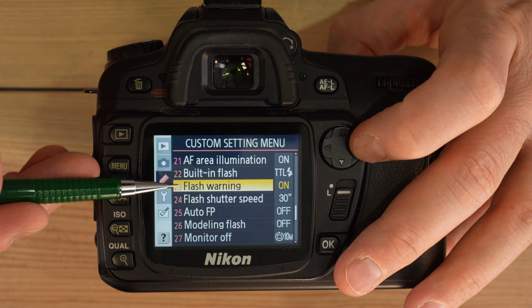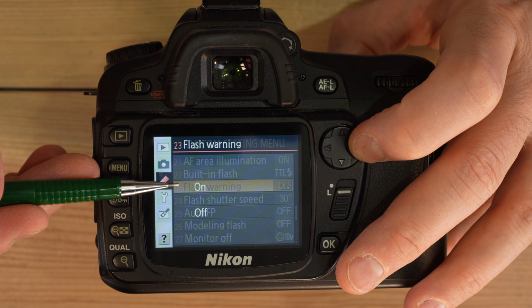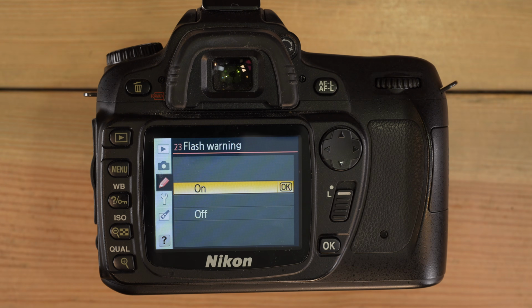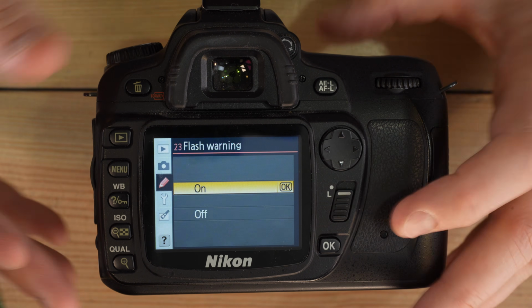Flash warning is going to be on or off, and basically what this means with on, a flash symbol in the viewfinder up here will blink if the camera is going to fire the flash.